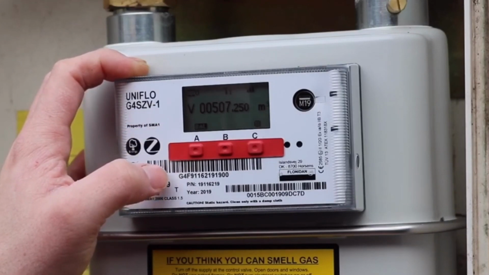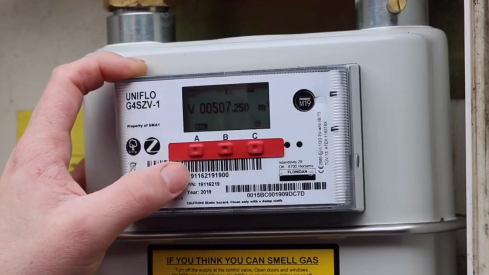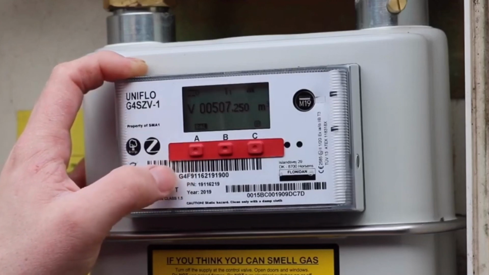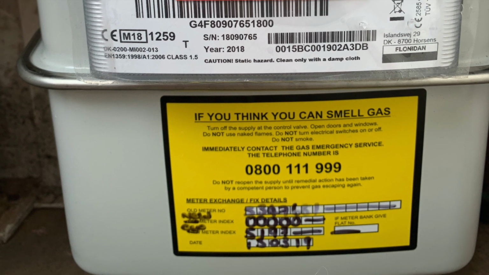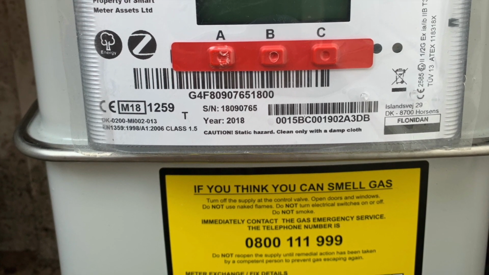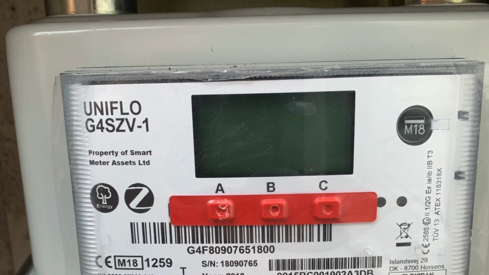When the 2 minutes is completed, make a note of this final meter index reading, and then you can carry out the normal way of gas rating now. So take your first reading away from your second, times it by 30, times it by 38.7, divide by 3.6, divide by 1.11, will give you your kilowatts in net.